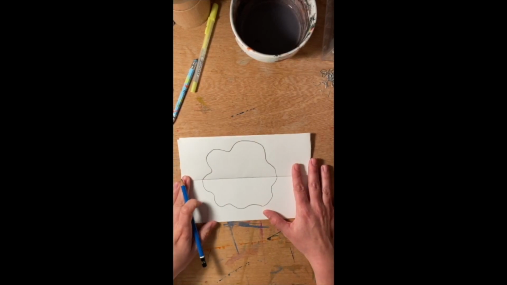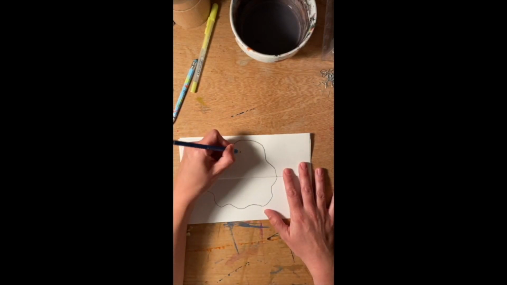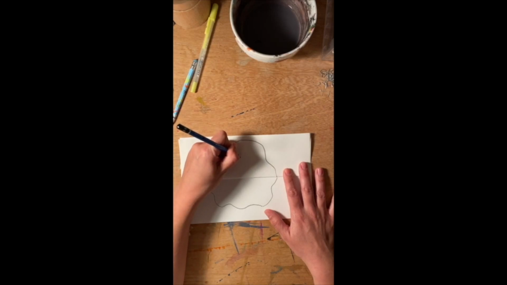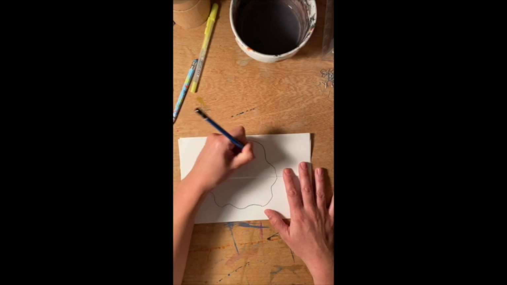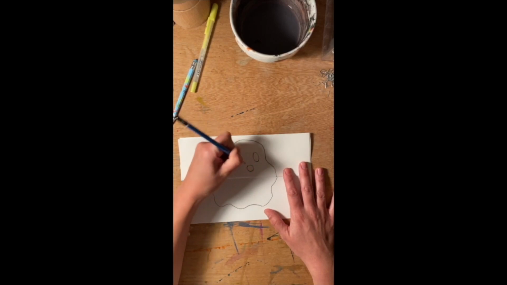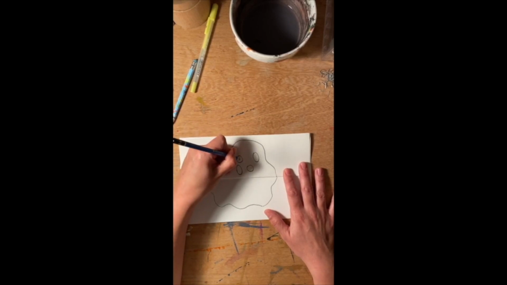All right, there's the body of my monster. The next thing I like to do is give my monster eyes. It can have as many eyes as you want. I think I'm going to give mine 4 eyes. These eyes can be any shape you want. I'm going to do some circles and ovals for my monster. Next thing I like to do is add the pupils. The pupil is the dark part of your eye.